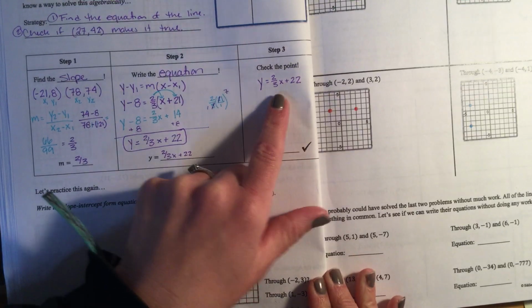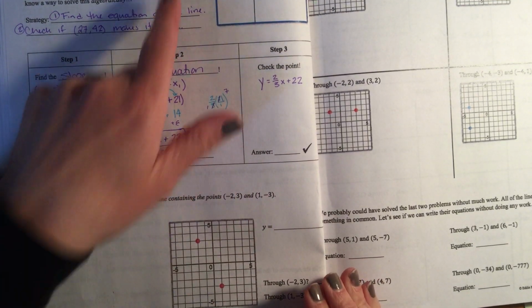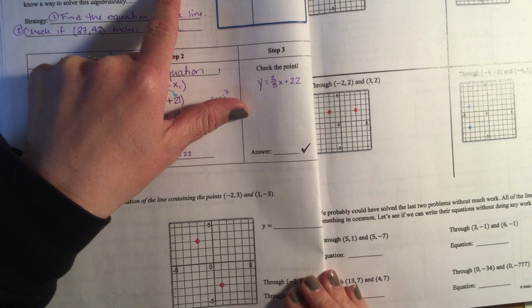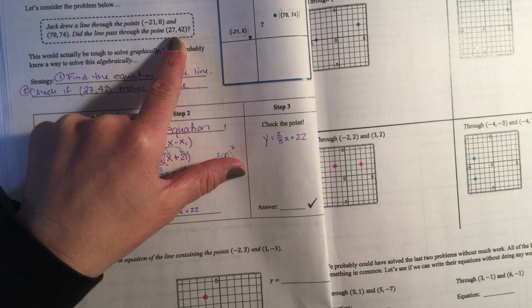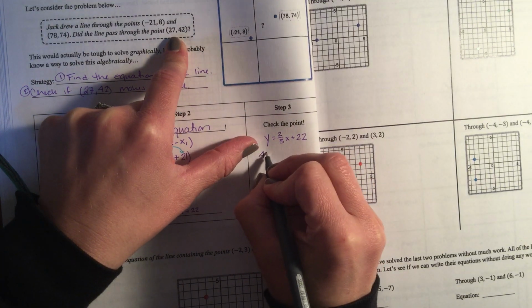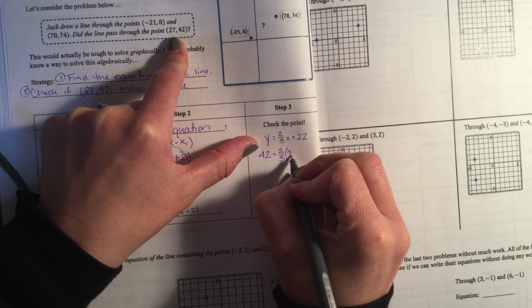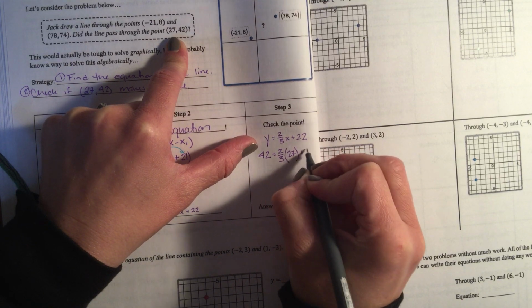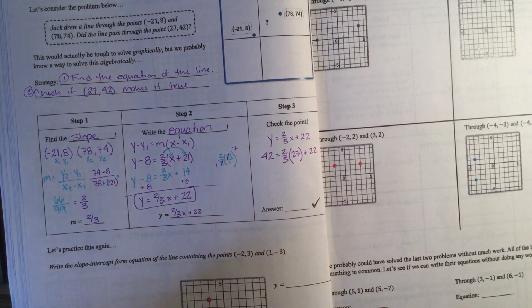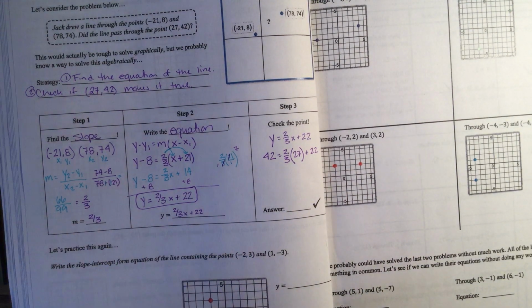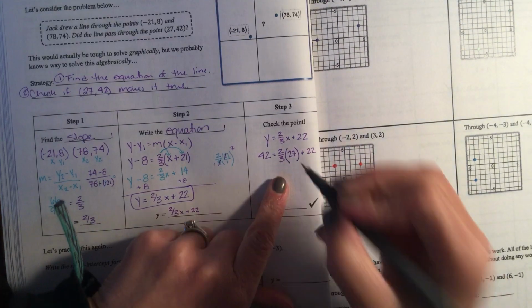Okay, so then to check that point, you are going to put 27 and 42 in from up here. So 42 goes in for y. 27 is going to go in for x. Again, I think of cross simplifying this.